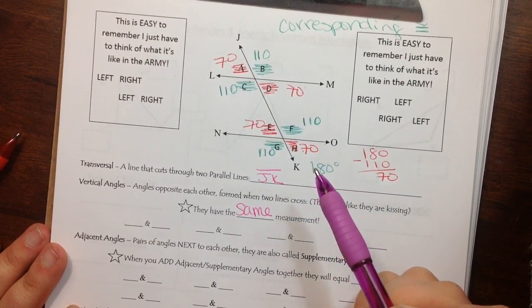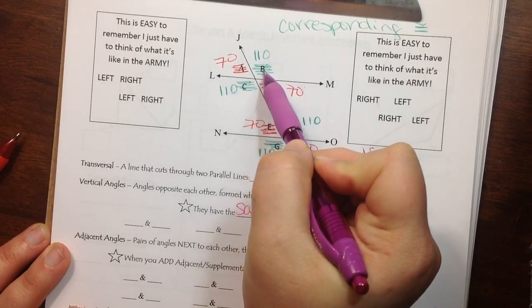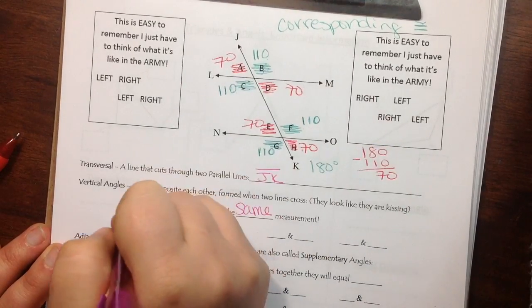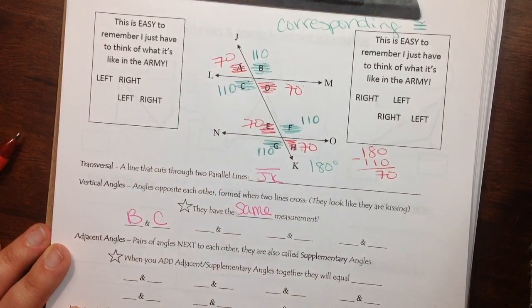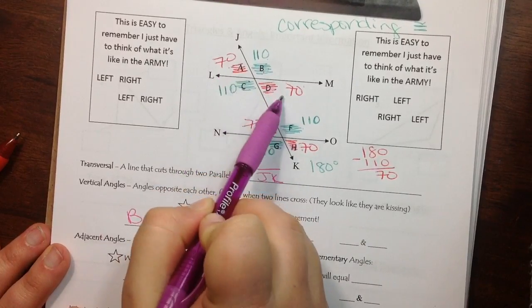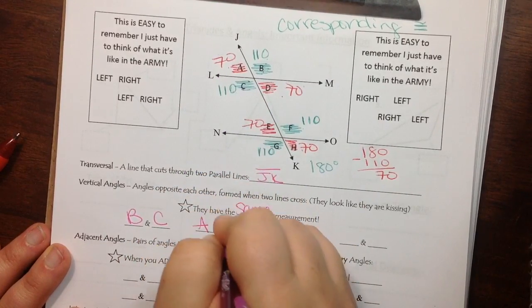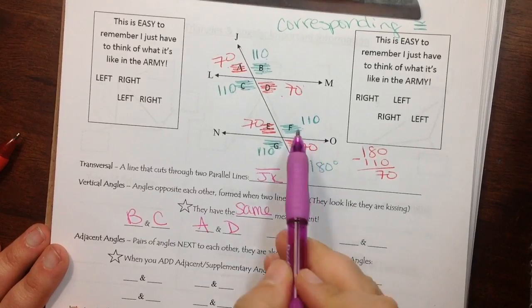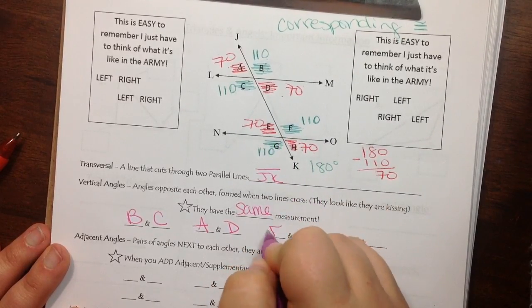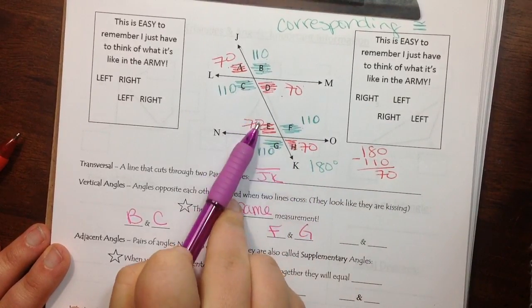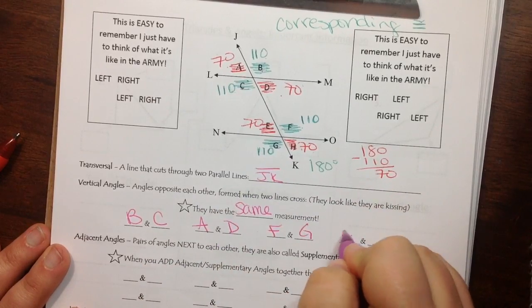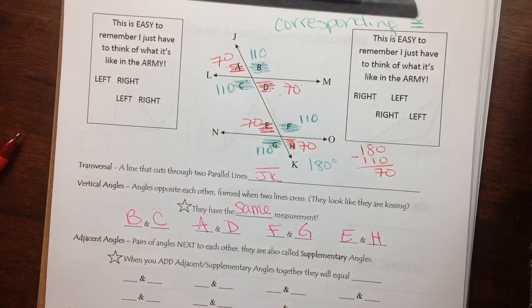So, vertical angles are kissing. They're also corresponding, but they're kissing. So, B would be kissing C. So, B and C could be vertical. A could be kissing D. They are vertical. F could be kissing G. And E could be kissing H. So vertical angles have the same measurement, but they're literally right next to each other and look like they are kissing.